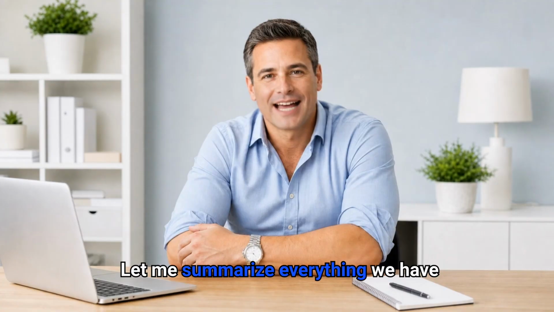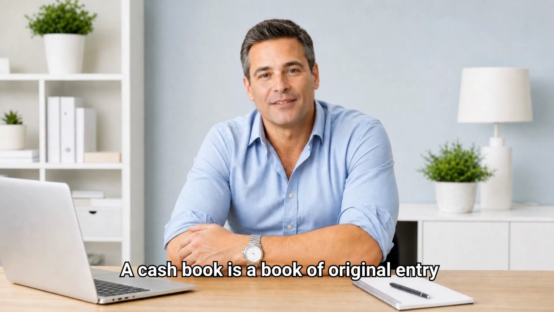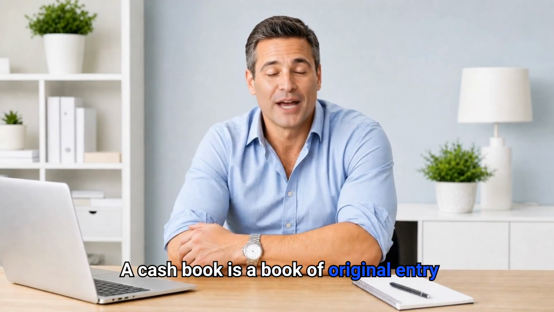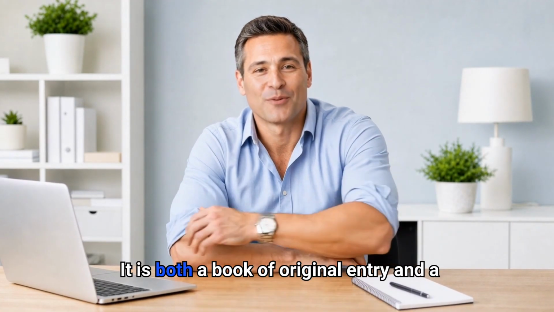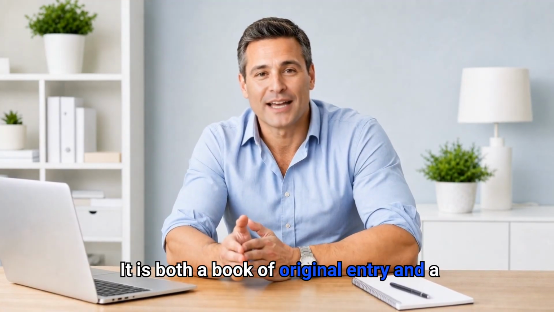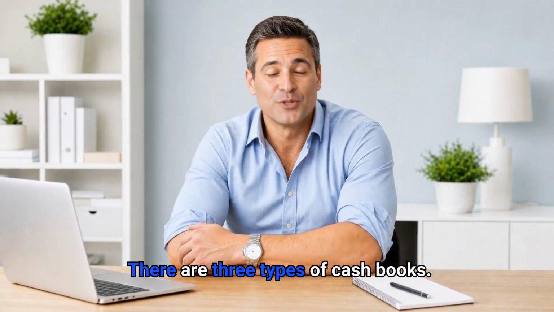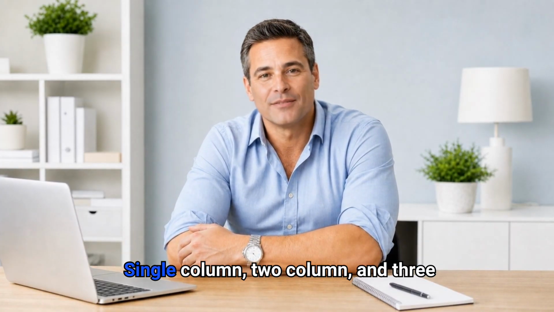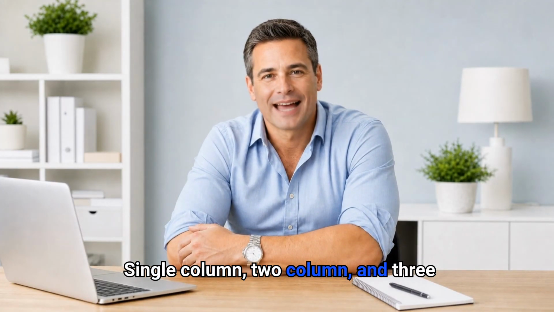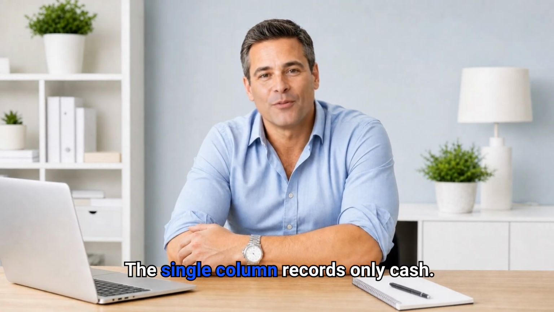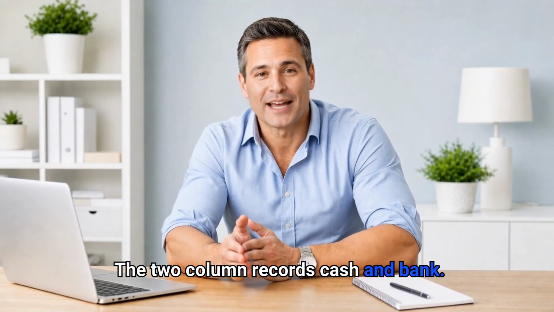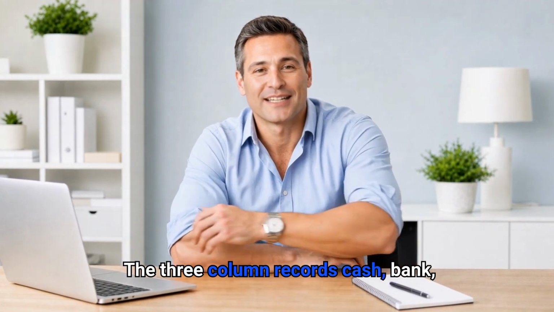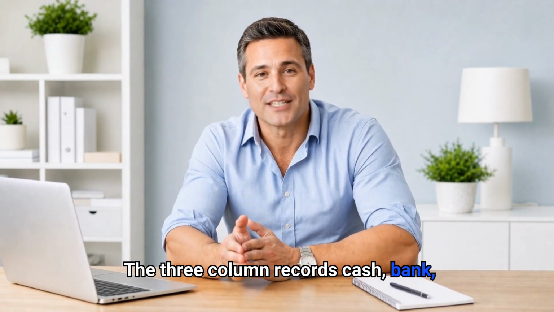Let me summarize everything we have covered today. A cash book is a book of original entry that records cash and bank transactions. It is both a book of original entry and a ledger account. There are three types of cash books: single column, two column, and three column. The single column records only cash. The two column records cash and bank. The three column records cash, bank, and discounts.